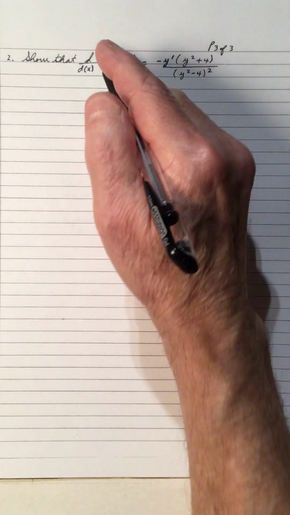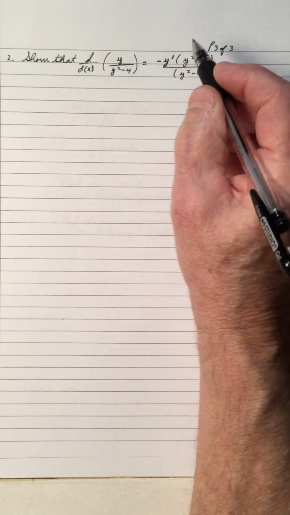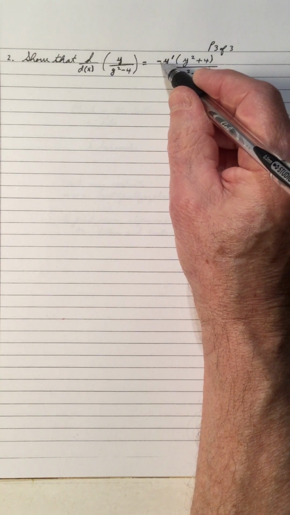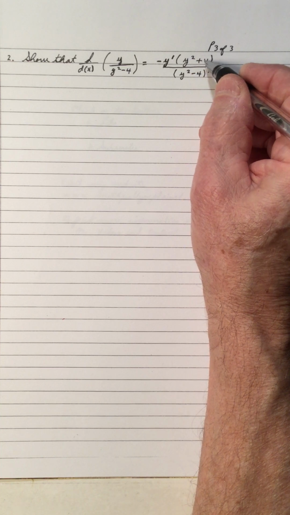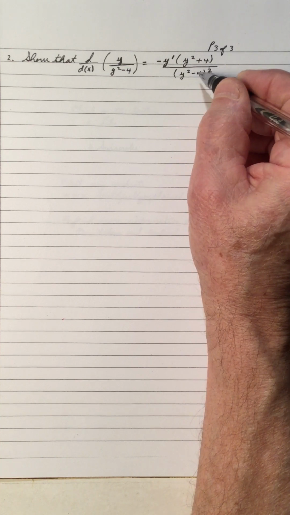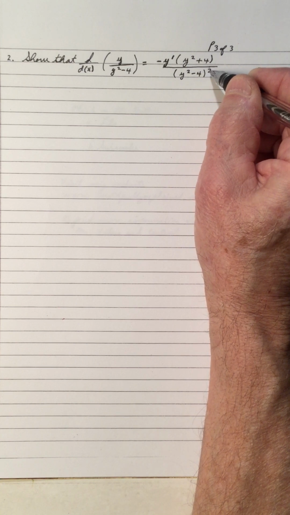Number 2, show that d/dx of y divided by y squared minus 4 becomes negative y prime times bracket y squared plus 4, all over bracket y squared minus 4, all squared.